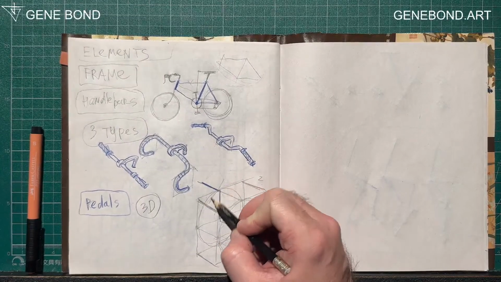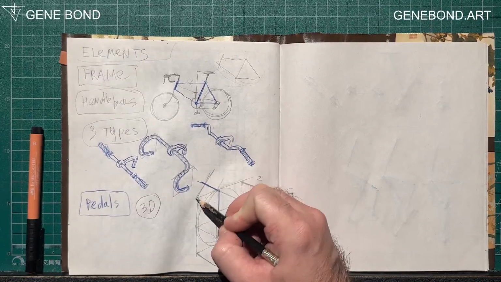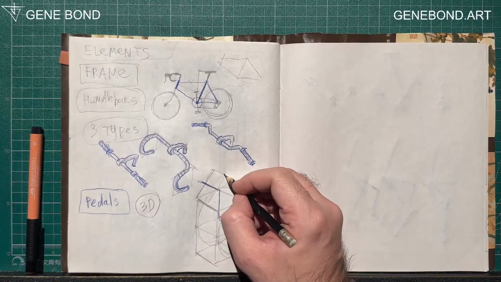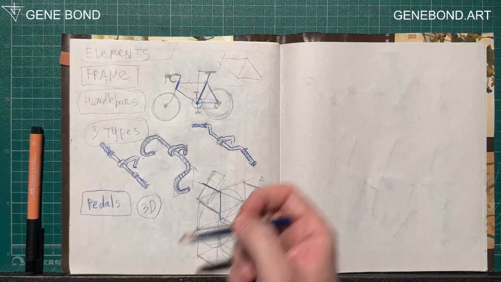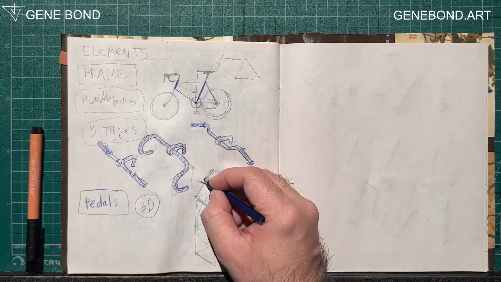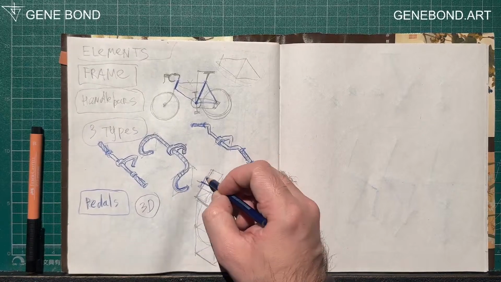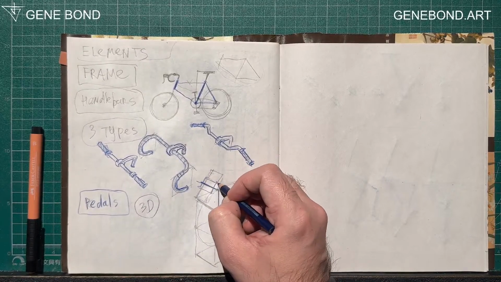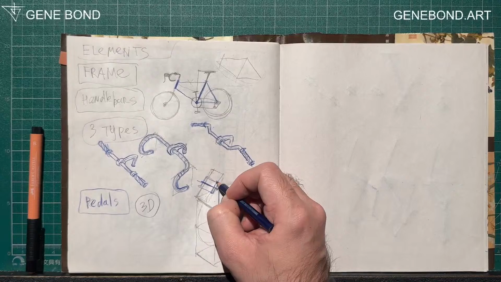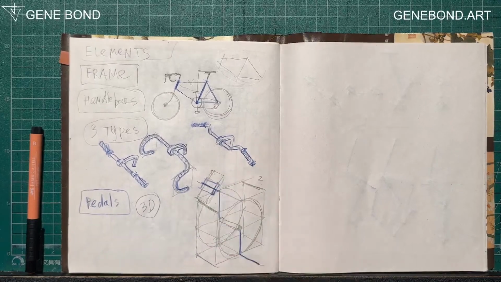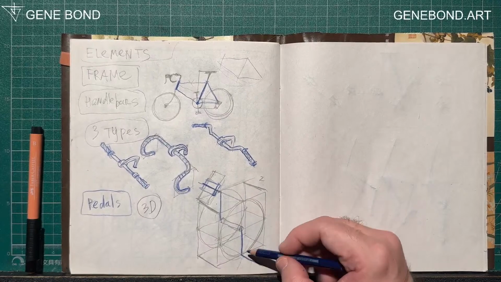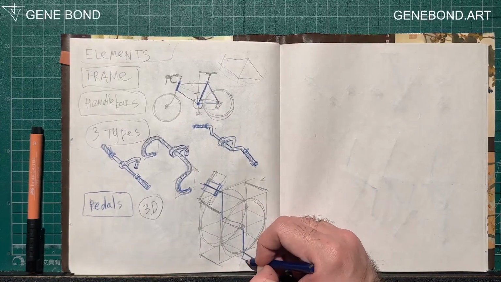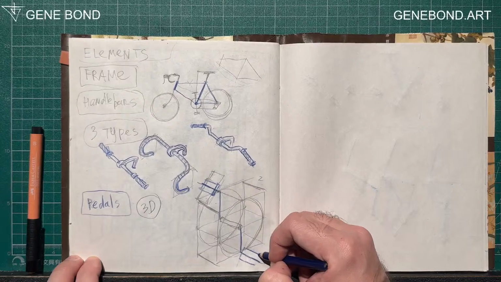Usually it will be a little like this. Let's say feet like this, and I can also draw the pedal, kind of parallel here. Same if the feet are here, and then the pedal would be here.